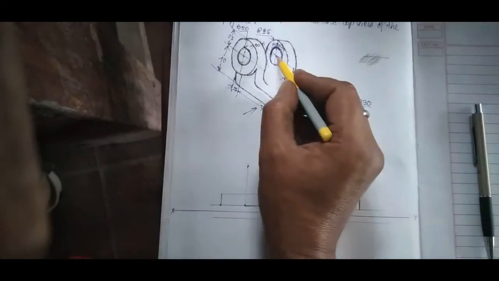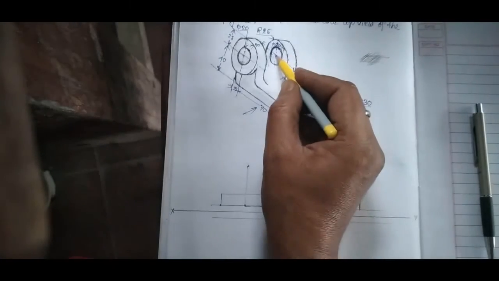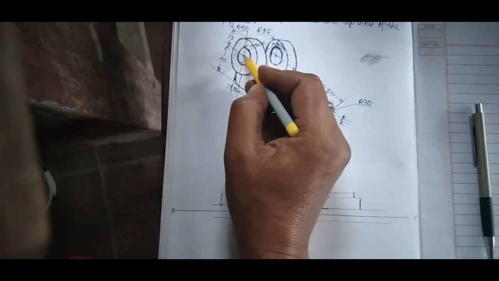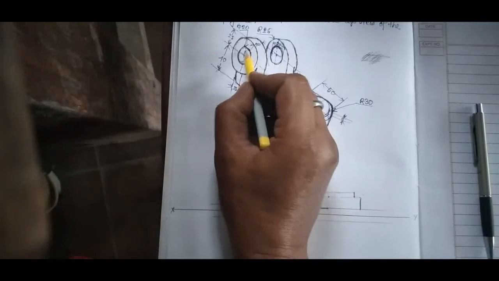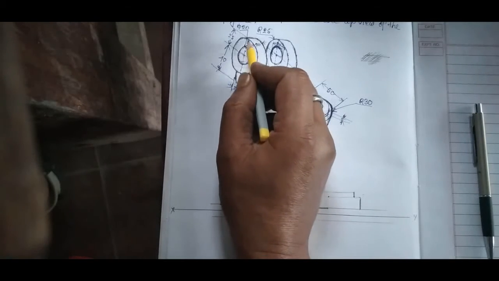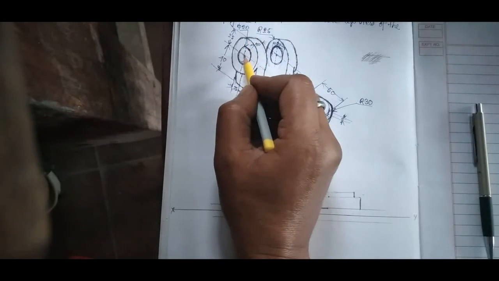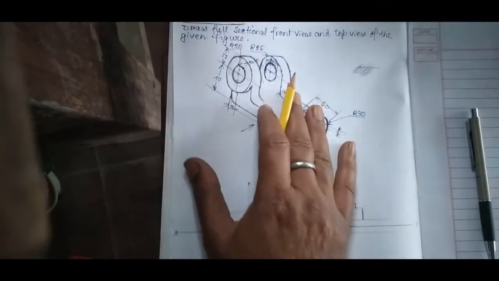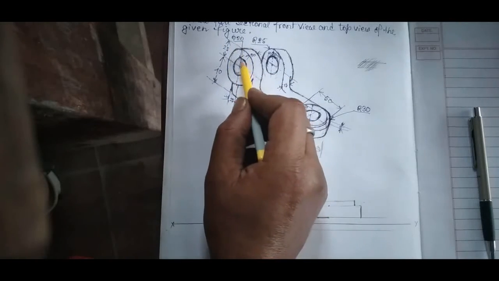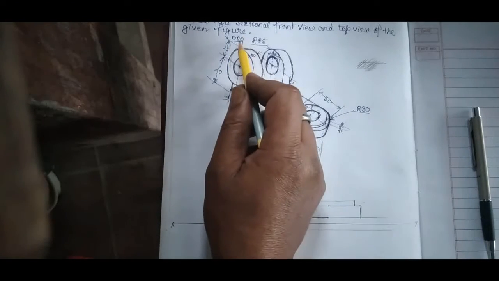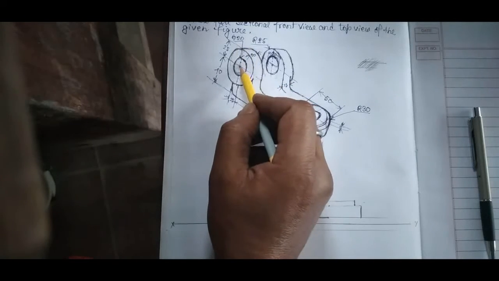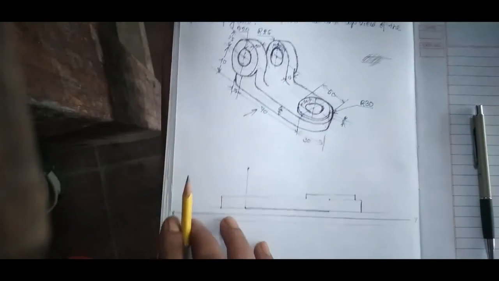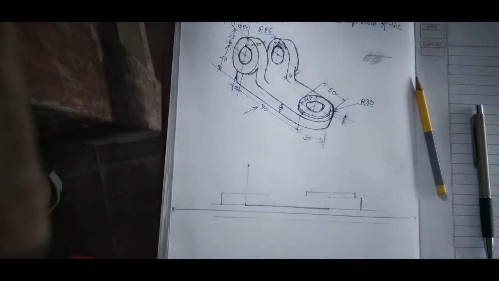So from here to the bottom, that height is also 40 here, given, and here is 40. The radius of this circle is 25. And the radius of the small circle? The phi is the diameter of this hole, means radius is 10, this is 10 millimeter, and this one is 25 millimeter. So we have to draw two circles here from the center.